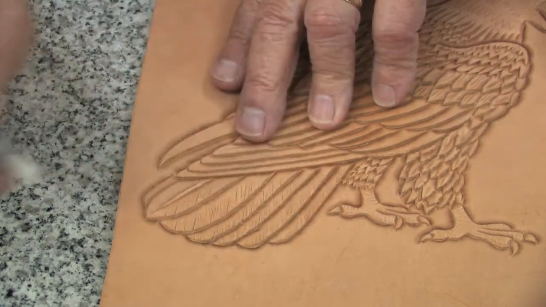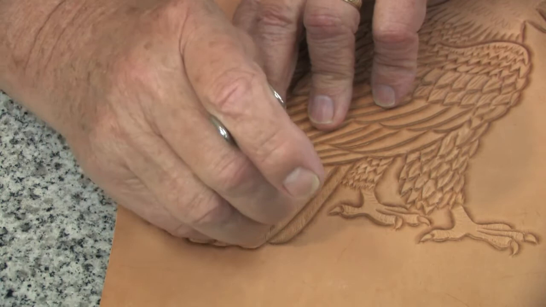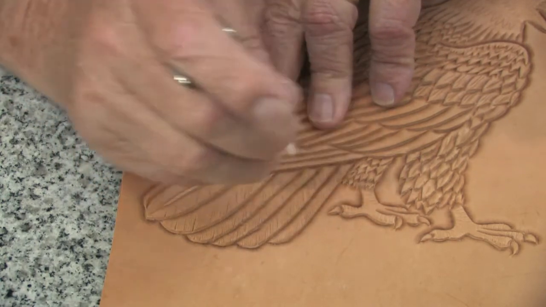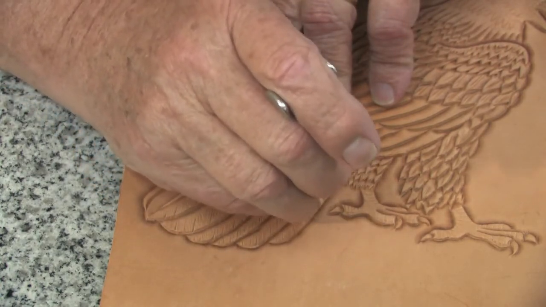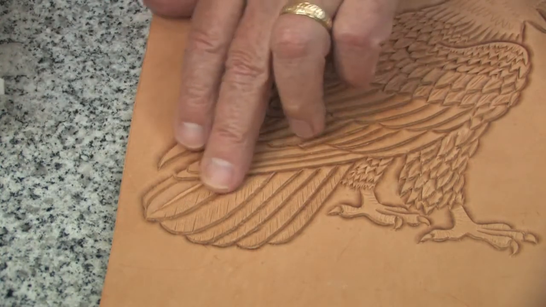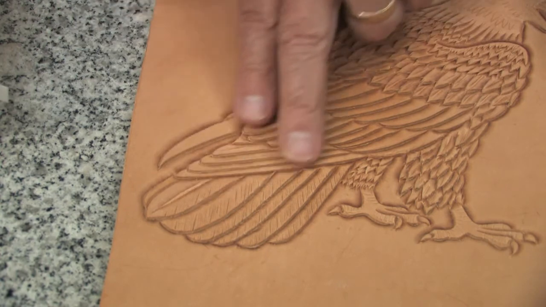You don't want to show a pattern of any kind. It's kind of a natural looking wear and tear that eagles get involved with on a regular basis. And this is how we'll do practically all of the feathers on the wings, the tail, and the leg.